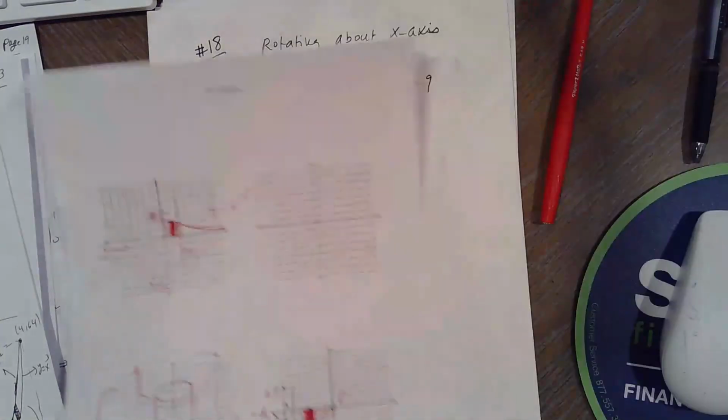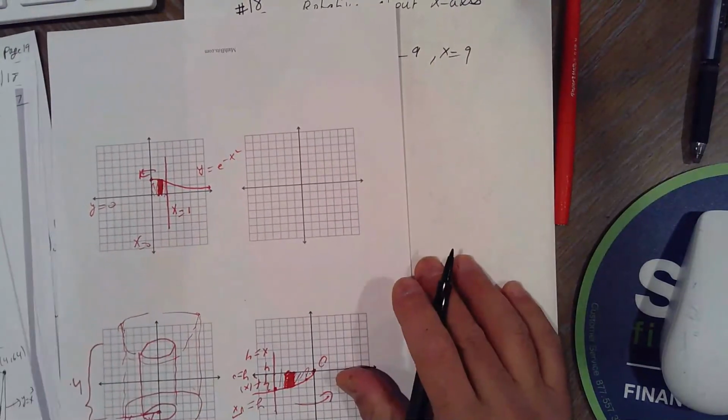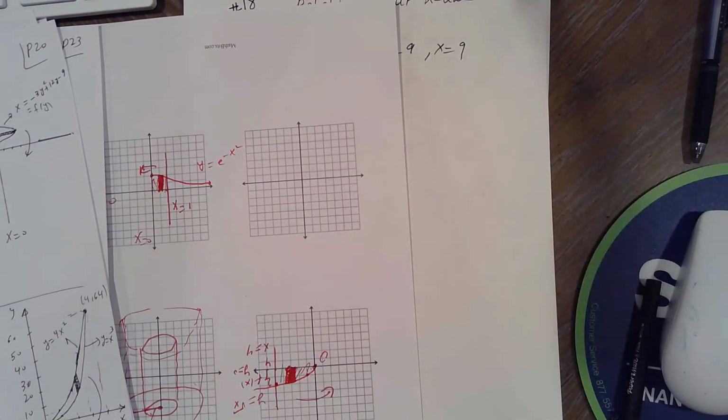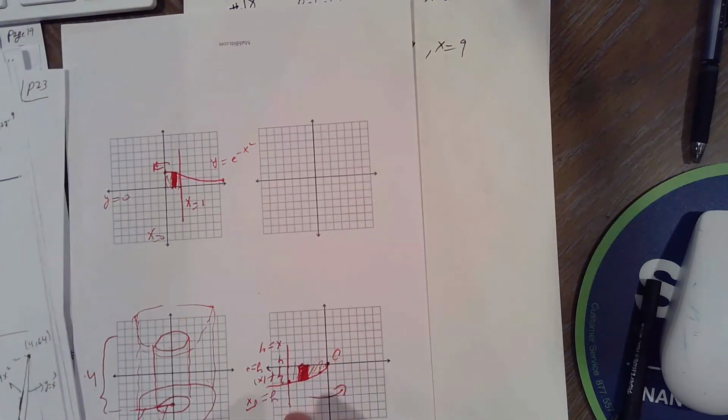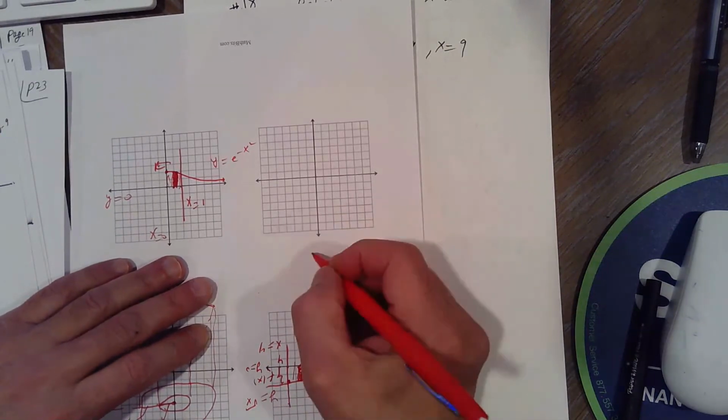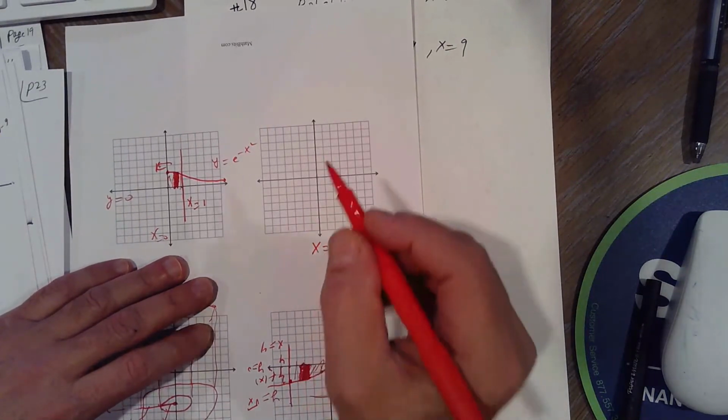And if we graph this right here, x equals negative 3y squared plus 12y minus 9, x equals 0, so x equals 0 is the y-axis.